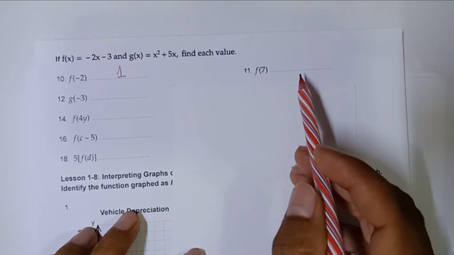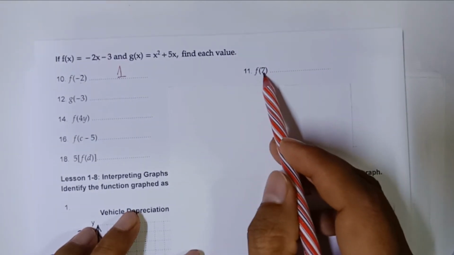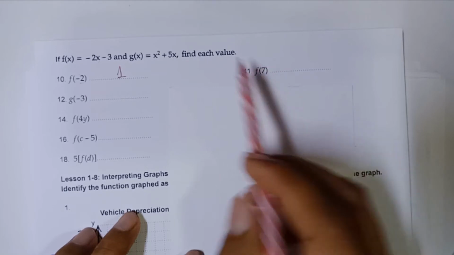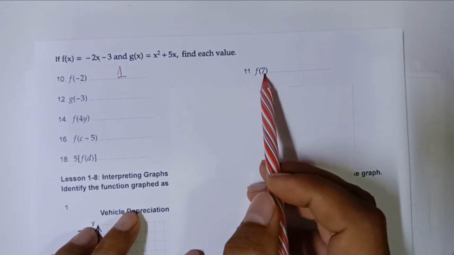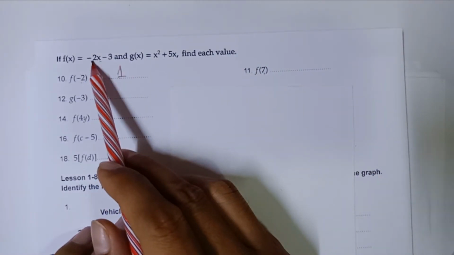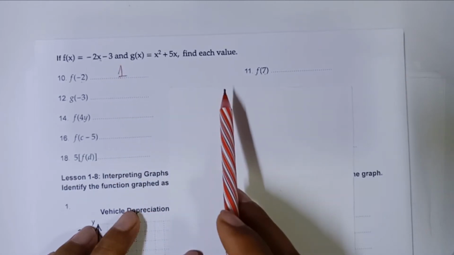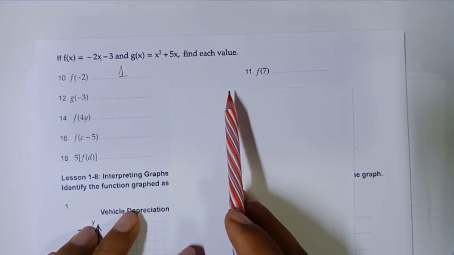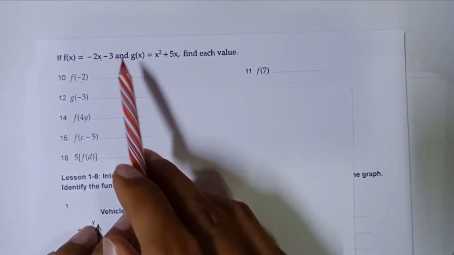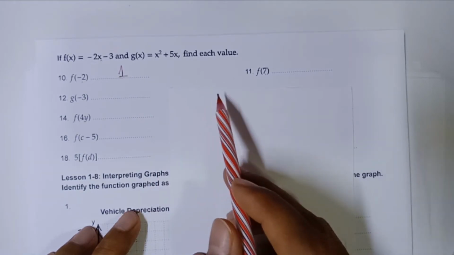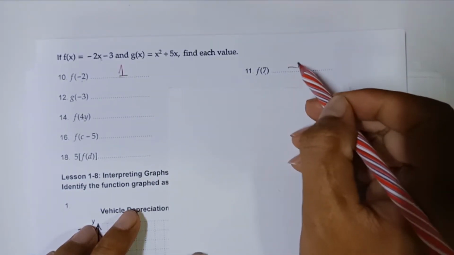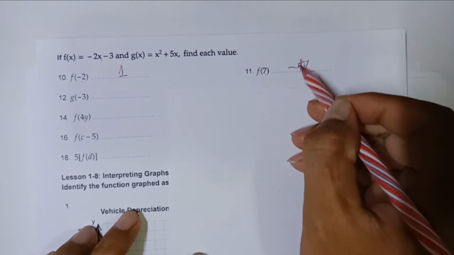Number 11, f of 7, which means now the value of x becomes 7. So -2 times 7, you have -14. -14 minus 3, you have -17.